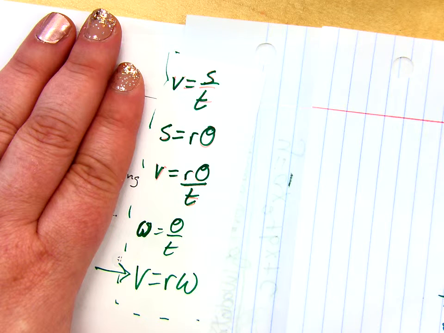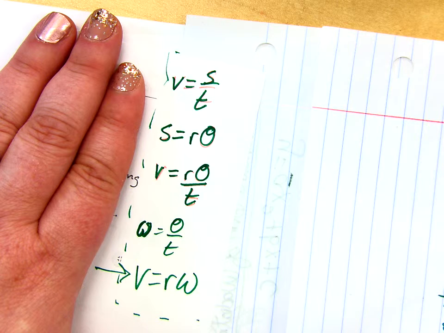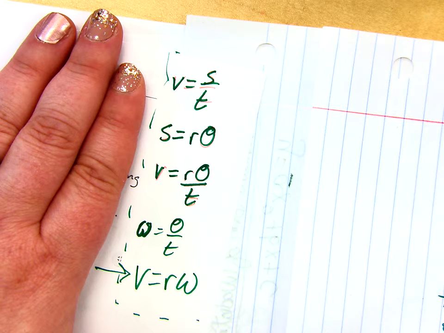They're pretty much all here. You've got angular speed, W equals theta over T. V equals S over T, V equals R theta over T, V equals R W. S equals R theta. Yep, looks like 1, 2, 3, 4, 5. They're all right here on the top right section of the back of your reference sheet.